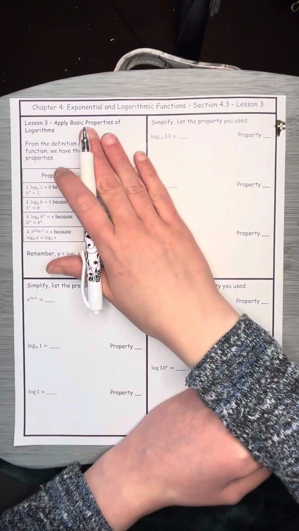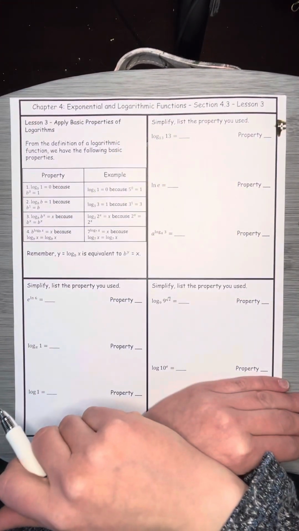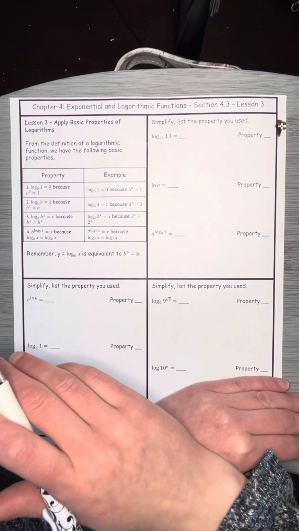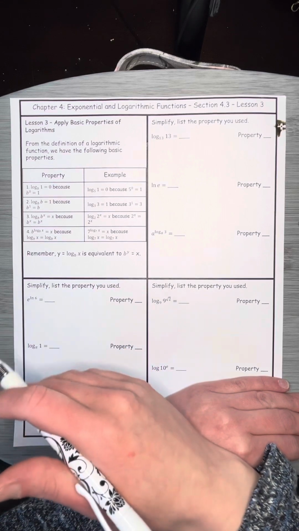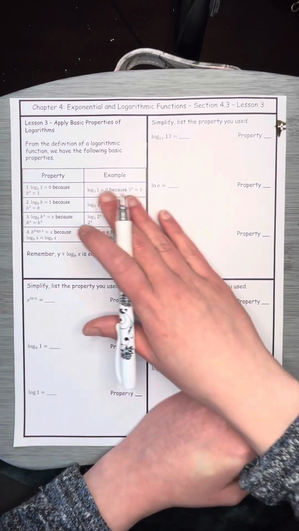Lesson 3. Apply the basic properties of logarithms. From the definition of a logarithmic function, we can derive several basic properties, 4 actually.